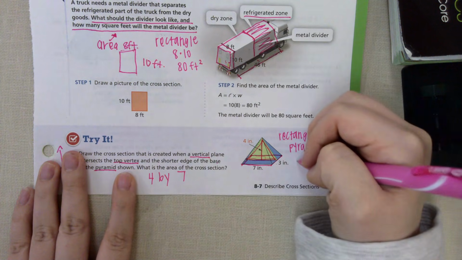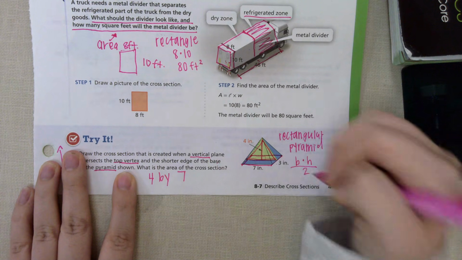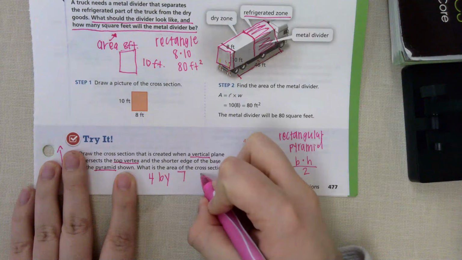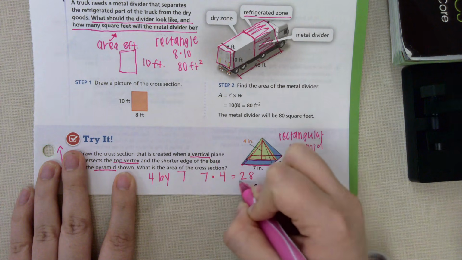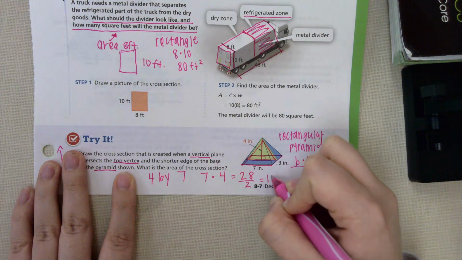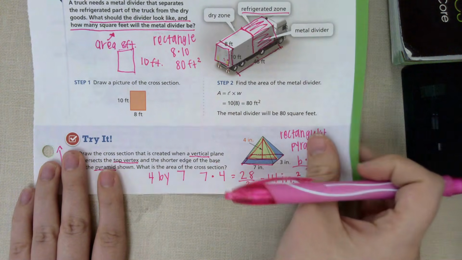Remember, to find the area of a triangle, it's base times height divided by 2. So I take my base of 7 times 4, which gives me 28, and I divide by 2 to get 14 inches, and it is squared.